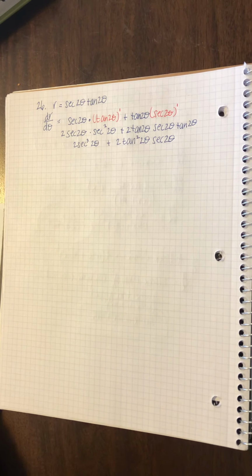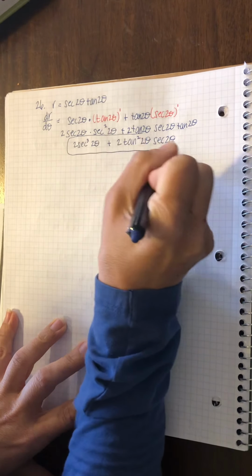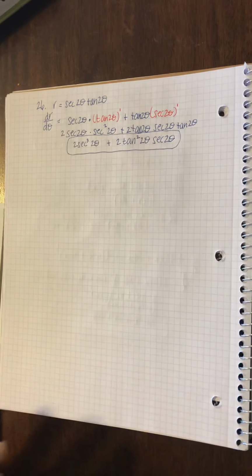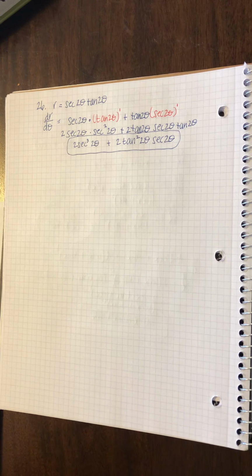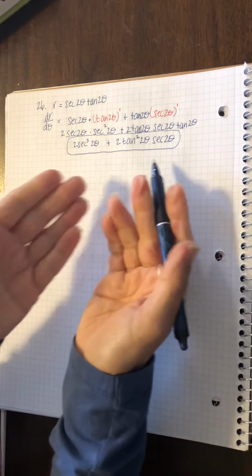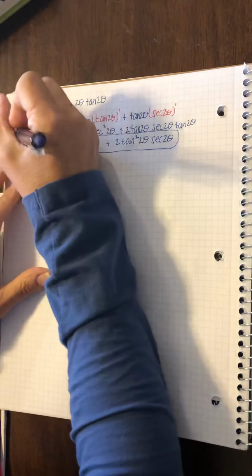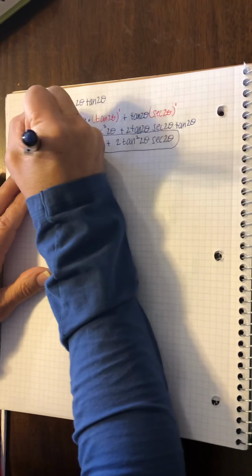Okay, can you go more? Can you factor something out? Sure. Do you have to? No. So one of the biggest questions is, well, how do I know when I'm done? There's no reducing that can be done. There's no substitutions that you can do, like sine squared plus cosine squared is 1. That's not going to help you. So is it wrong if you factor out a secant 2 theta? Of course not.